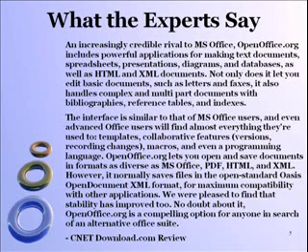OpenOffice.org lets you open and save documents in formats as diverse as Microsoft Office, PDF, HTML, and XML. However, it normally saves files in its own open standard OASIS Open Document XML format for maximum compatibility with other applications. We're pleased to find that stability has improved too, no doubt about it. OpenOffice.org is a compelling option for anyone in search of an alternative Office suite. I couldn't have said it any better. Thank you, CNET.